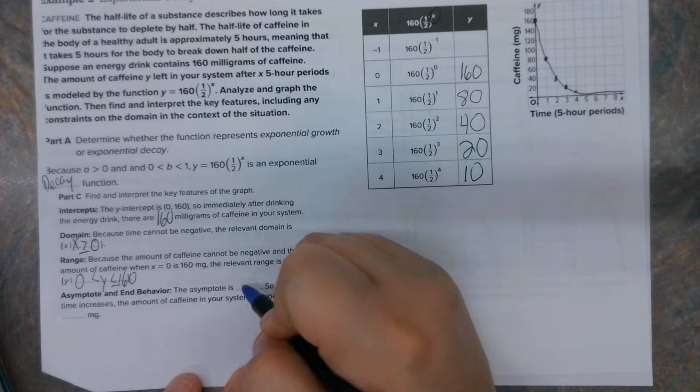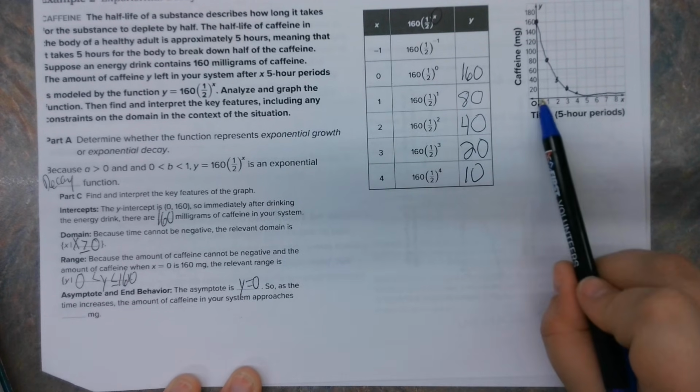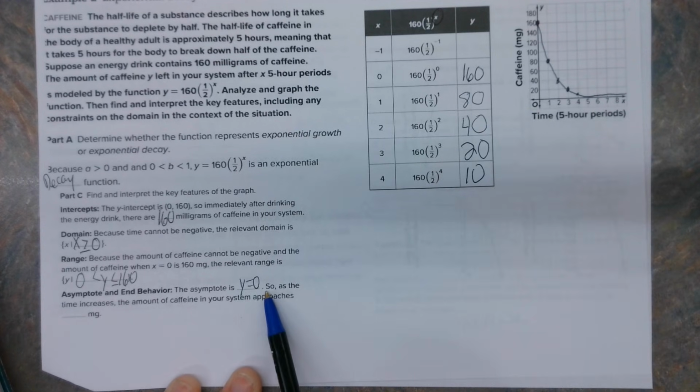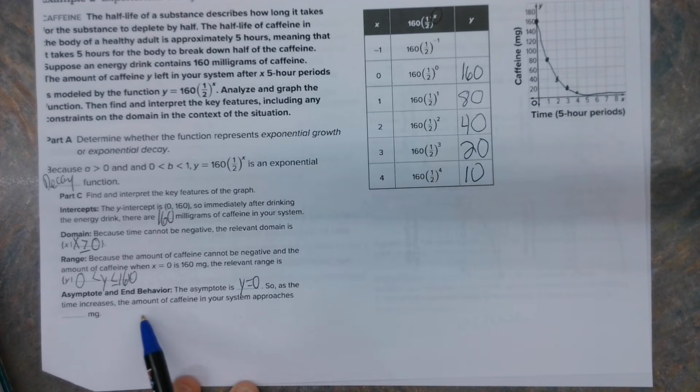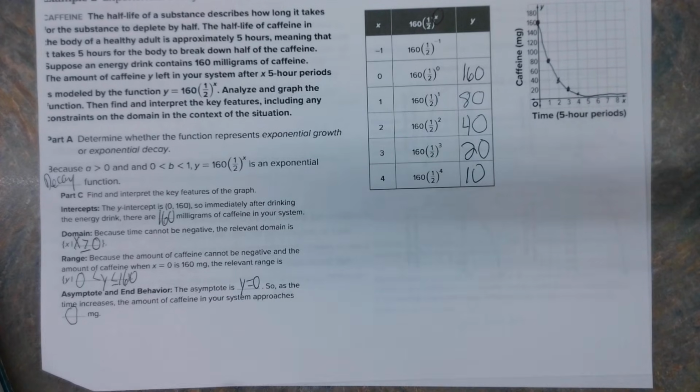The asymptote is y equals 0. Okay, so here, x equals 0, y equals 0. Asymptote is y equals 0. So as time increases, the amount of caffeine in your system approaches 0.